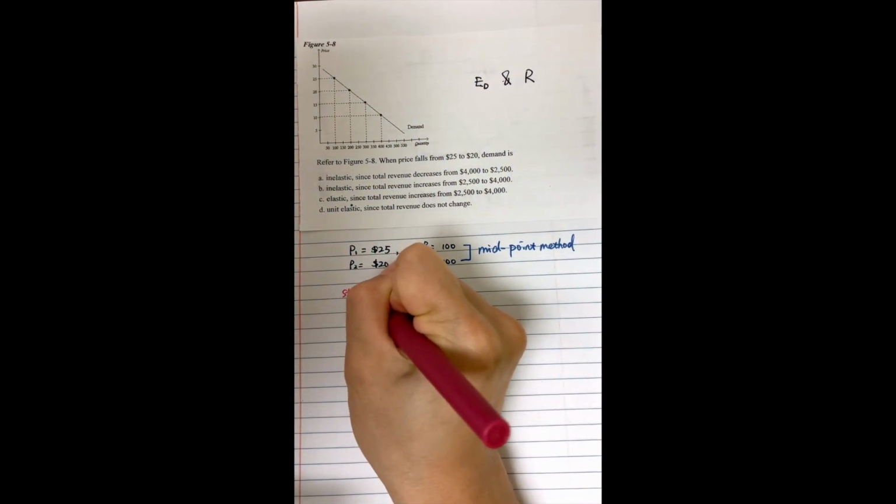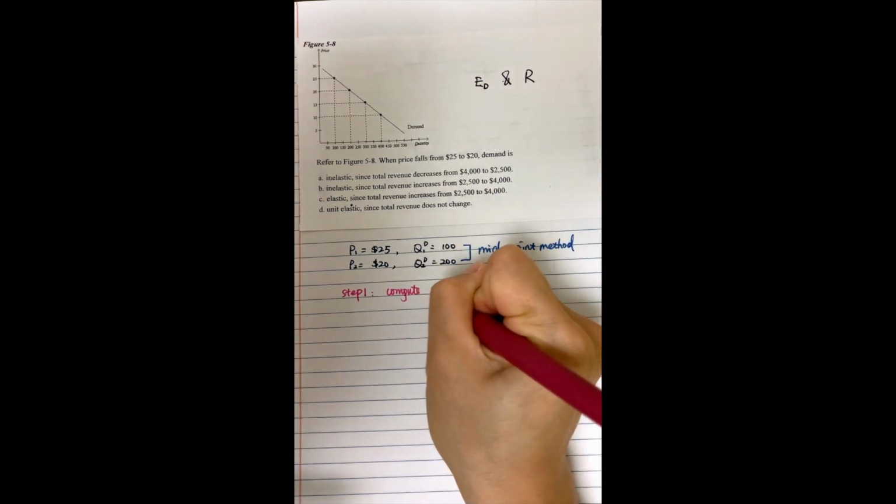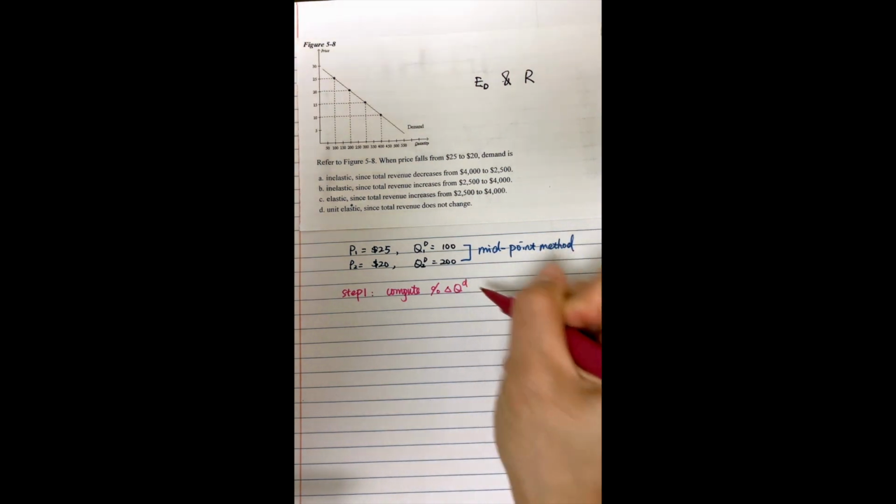Step 1: compute the percentage change in quantity demanded.